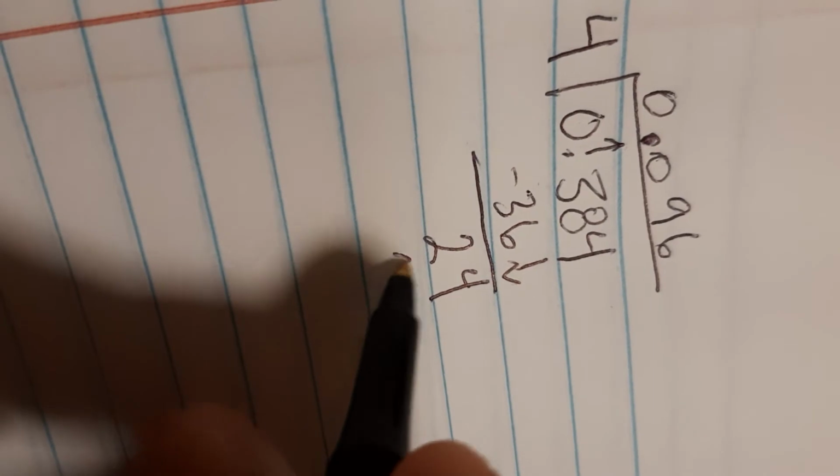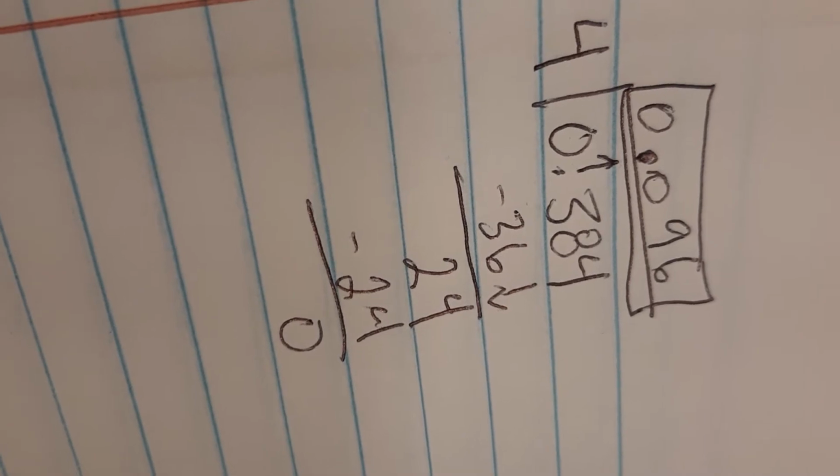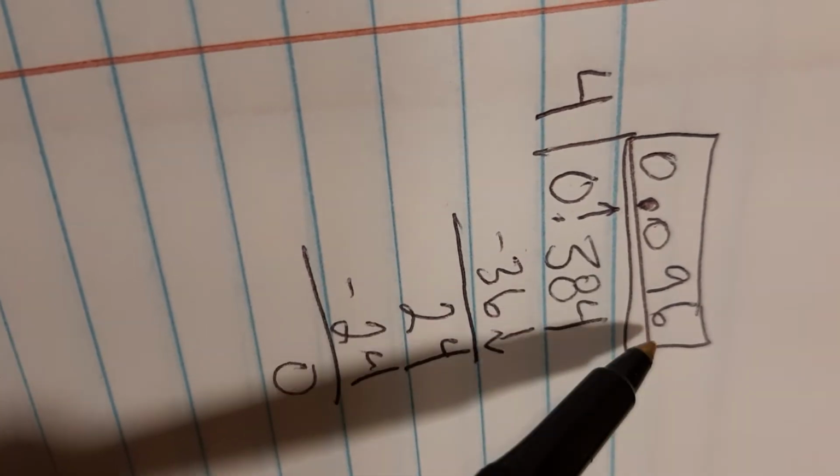How many times can 4 go into 24? Hopefully you're over there thinking, or you've got a calculator, or you're using your multiplication table or multiplication strip, and you'll know that 4 times 6 is 24. 4 times 6 is 24. Do my subtraction. That's perfect. Your answer is 96 thousandths. Because that 0 held its place, and so the 96 keeps the value of the thousandths, right? Because the 6 is in the thousandths place.